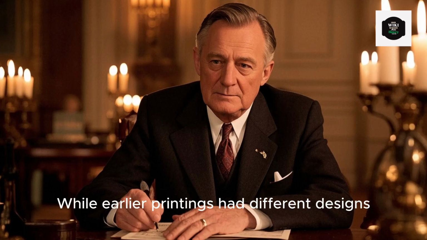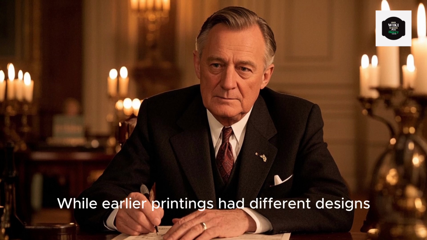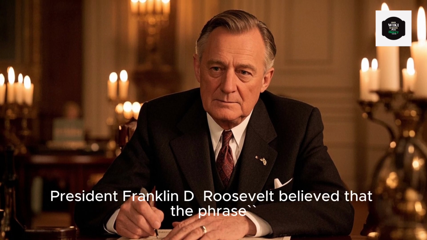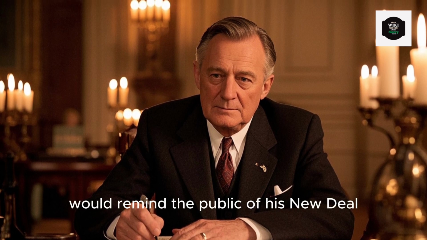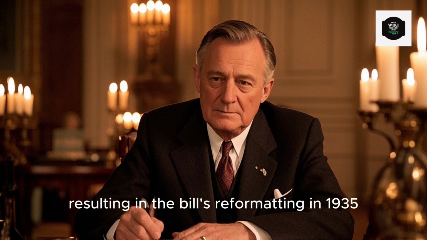It was in large part that last phrase that resulted in the Great Seal being featured on the dollar bill. While earlier printings had different designs, President Franklin D. Roosevelt believed that the phrase "a new order of the ages" would remind the public of his New Deal, resulting in the bill's reformatting in 1935.